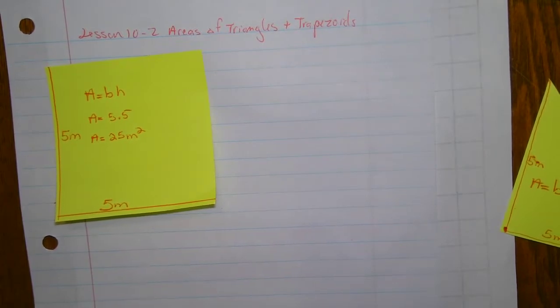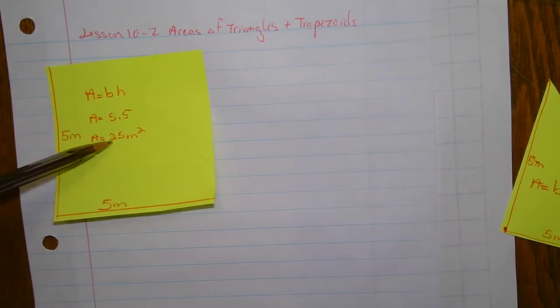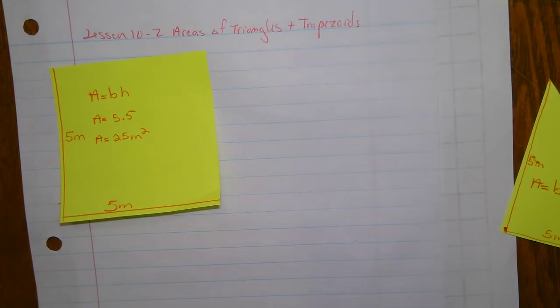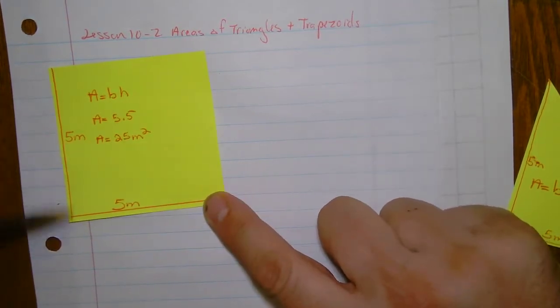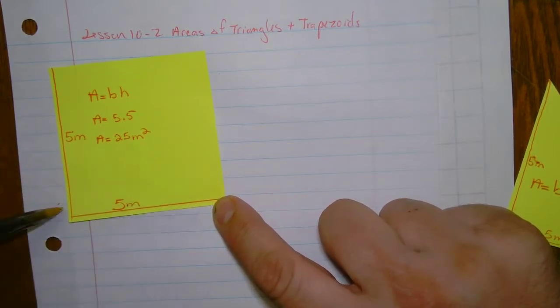If we take a step back to lesson 10-1, you'll see we did the area of a parallelogram and used our formula, area equals base times height. Area equals 5 times 5, and then our area is 25 meters squared. Now if you take a look here, this will help us understand what we're doing today. Here we calculated the area of a 5 meters by 5 meters, right?